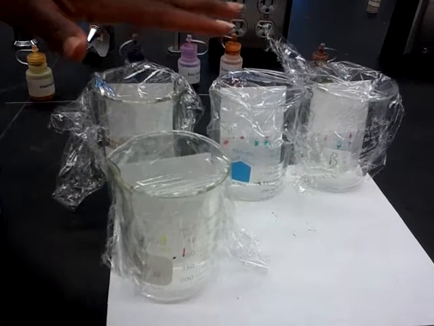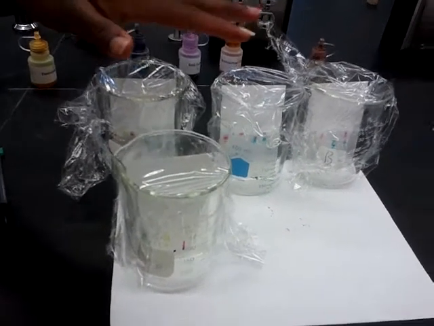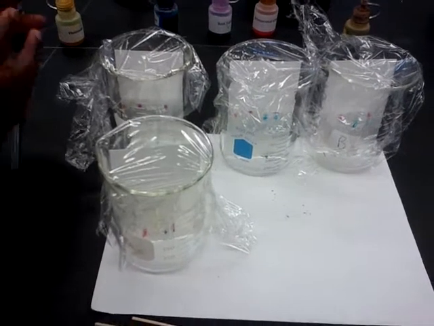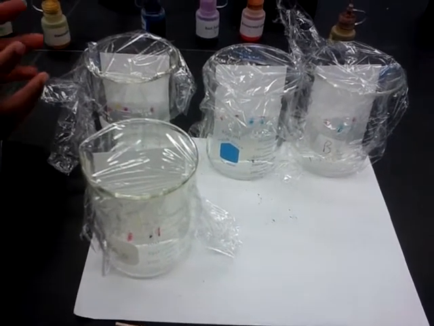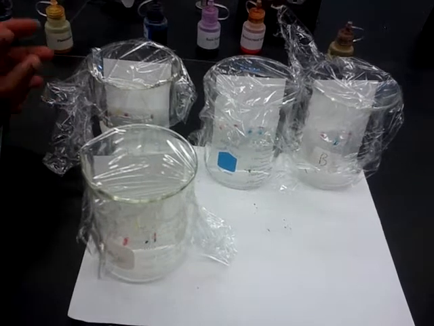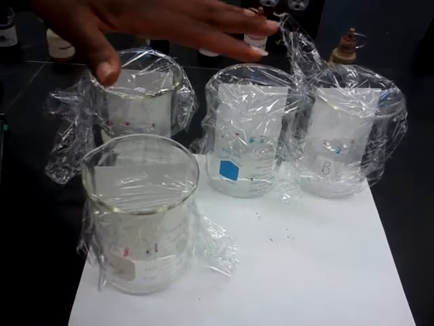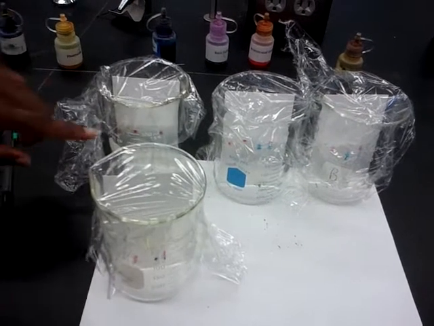So what's going on here on a molecular level, the different dyes are used as the analytes. We're separating the compounds in those dyes. Where those components go depends on the polarity.